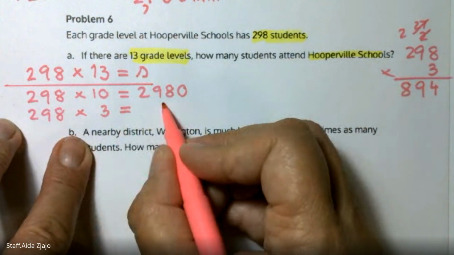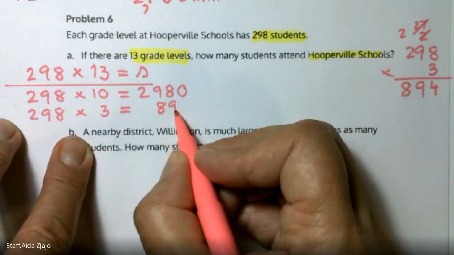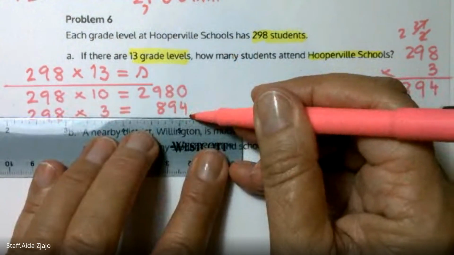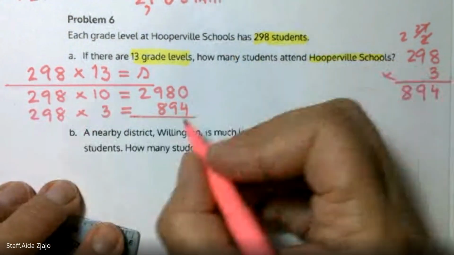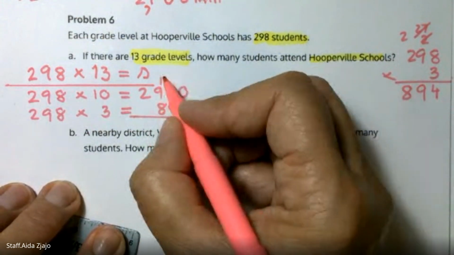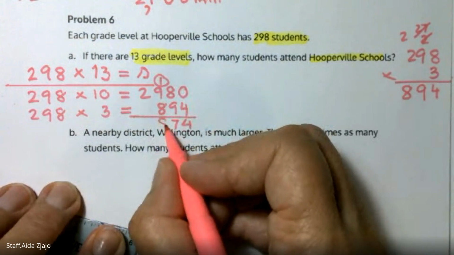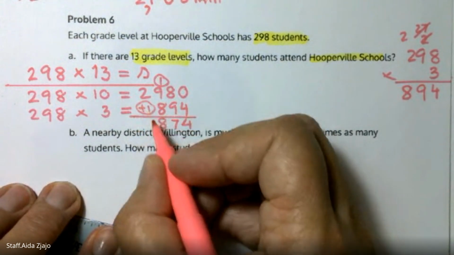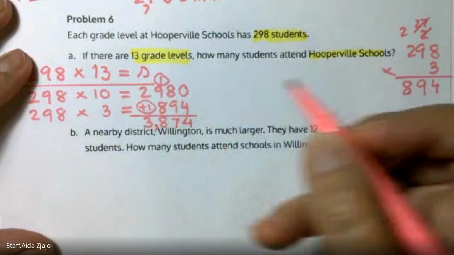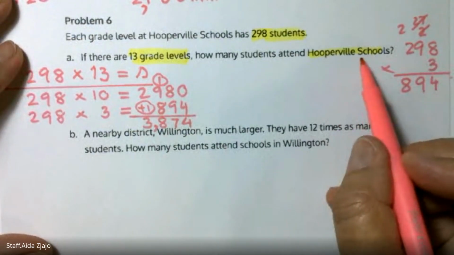So 894 is 3 times. And then when you add all that together, it will give you 3,874 students at Hooperville School.